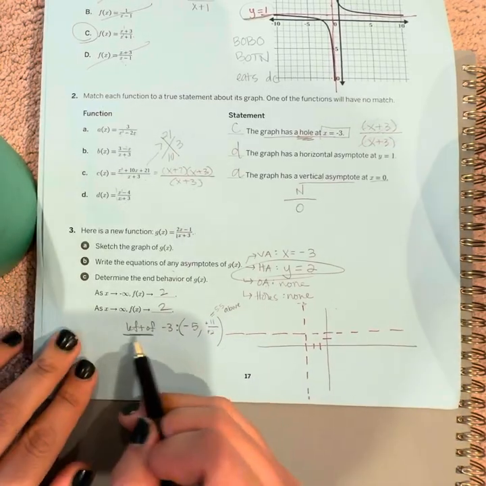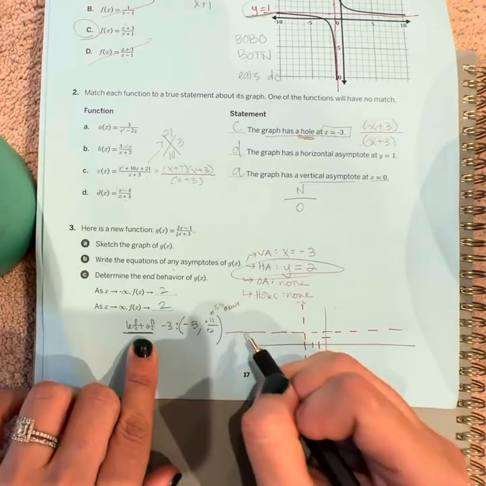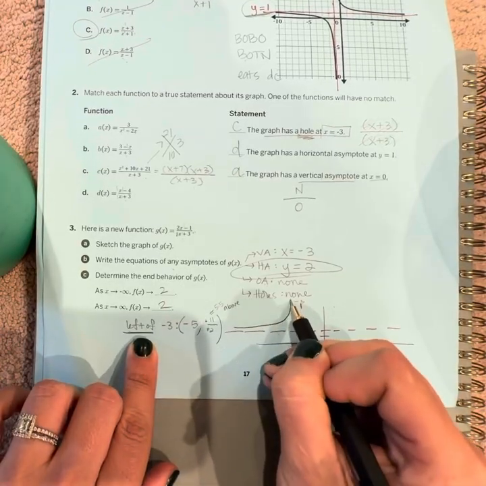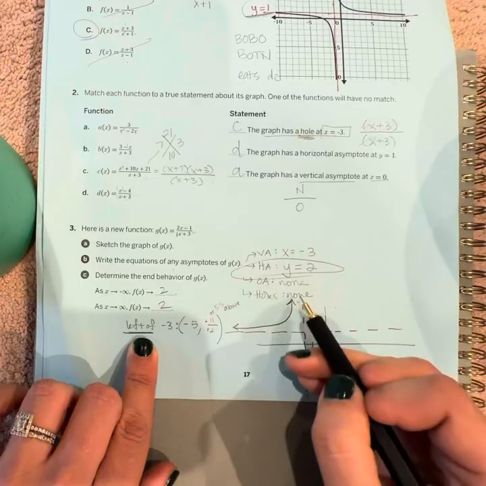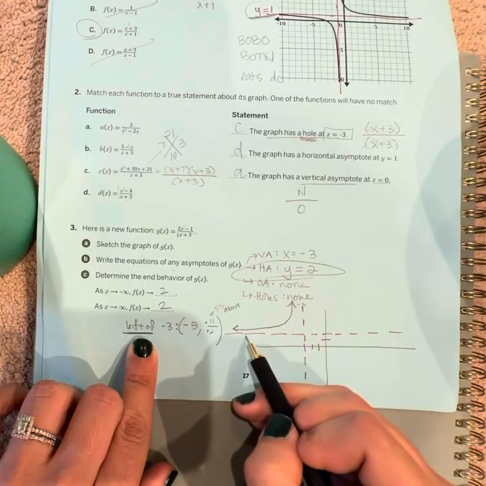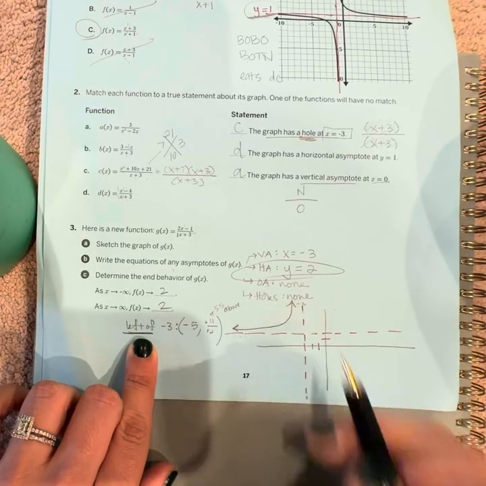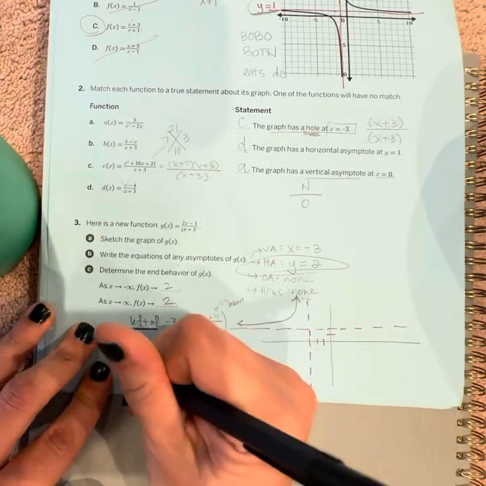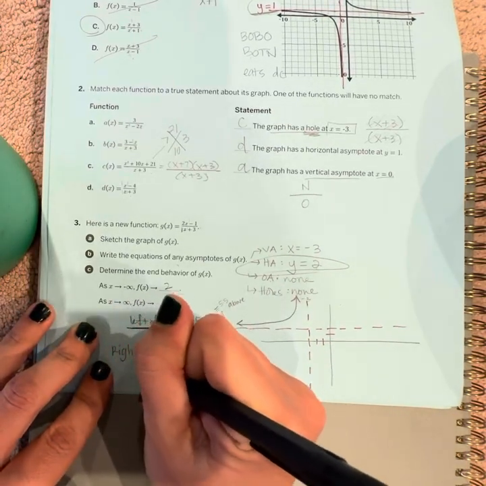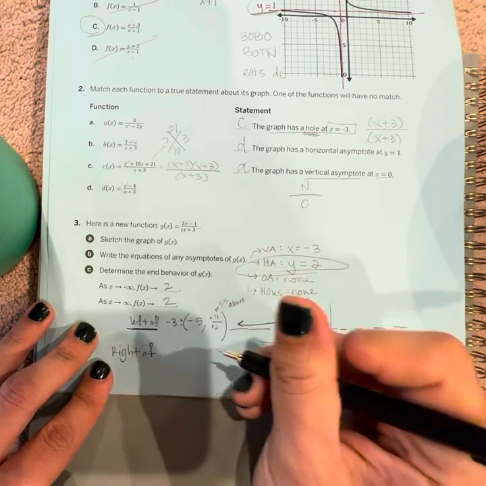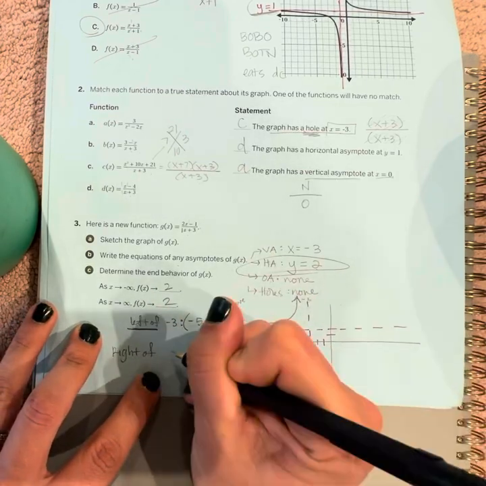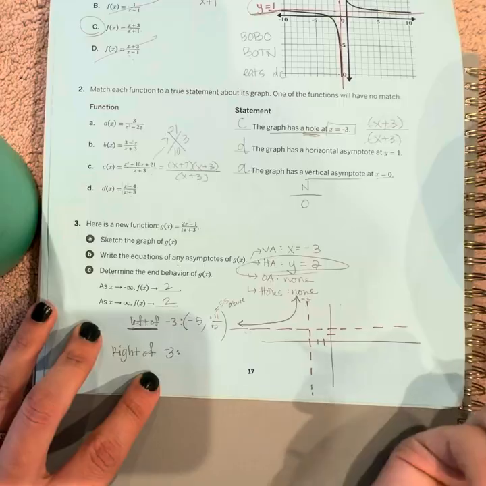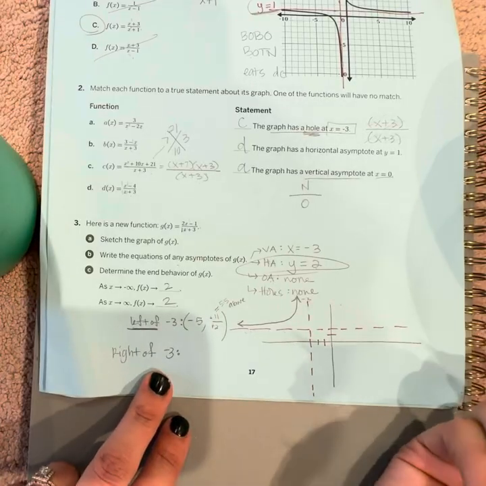So to the left, I am above the asymptote. So then you just draw this curve approaching this asymptote and this asymptote right there. Okay? Then you check to the right of -3. Okay? To the right of -3.